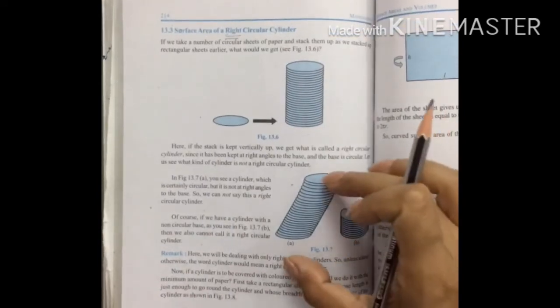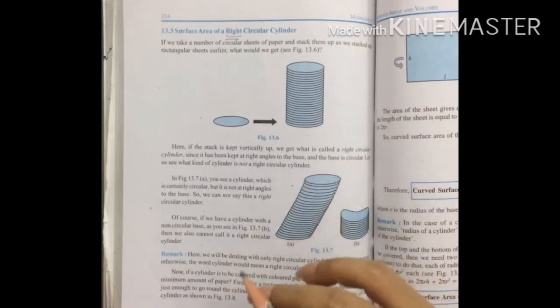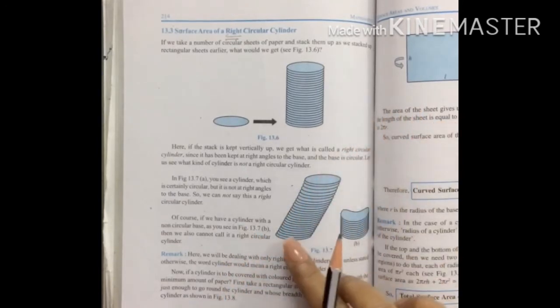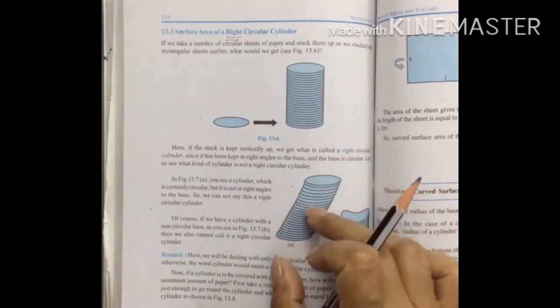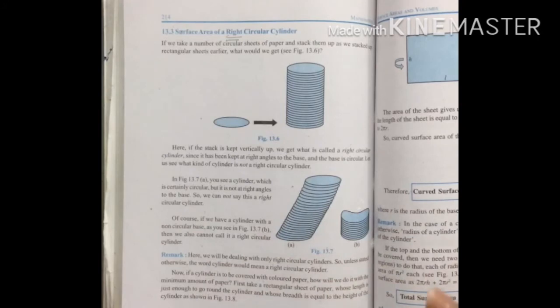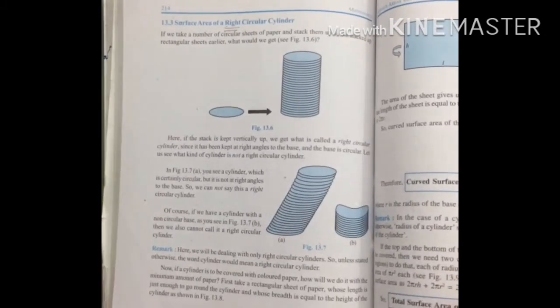Now there is another stack shown here. If the sheets were not stacked properly, and they were stacked this way, in that case the shape formed is not a right circular cylinder. In your textbook, all the problems are based on right circular cylinders. So the representation for a right circular cylinder would be like this.